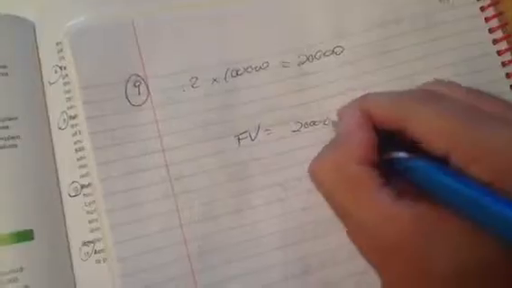Now, here's the deal, right? He's looking to get 20% of $100,000. I think we can all handle that one, yes? 20% of $100,000 is $20,000. So that's the amount he's shooting for to buy the house. That's the future value that he needs to buy the house.